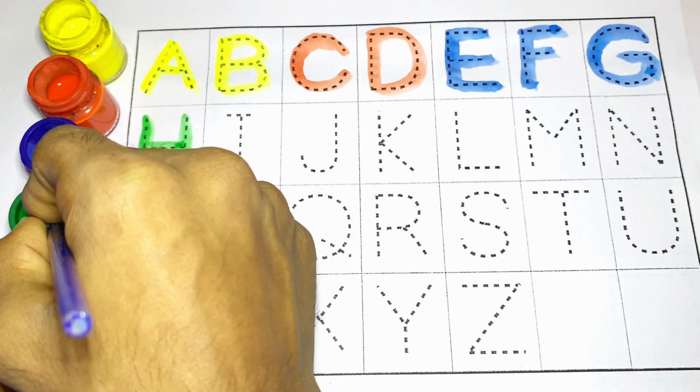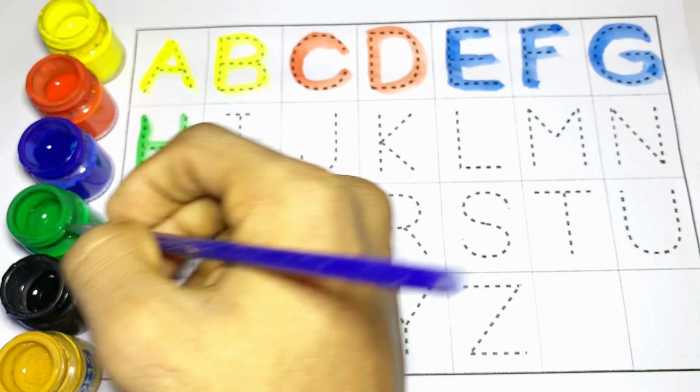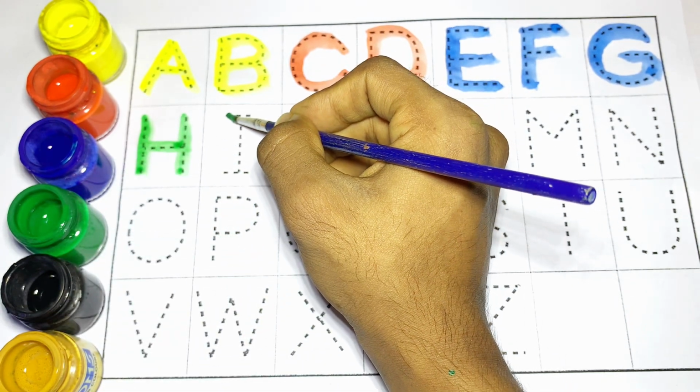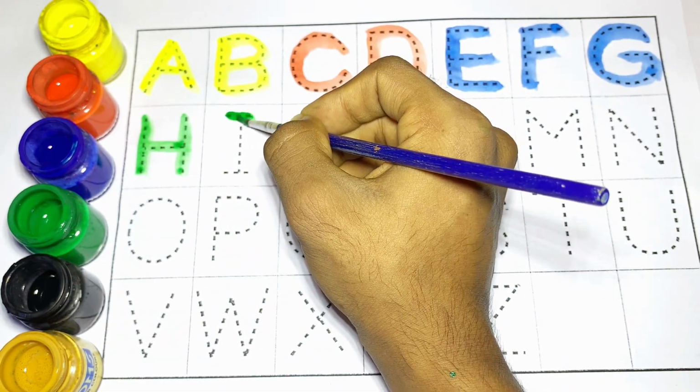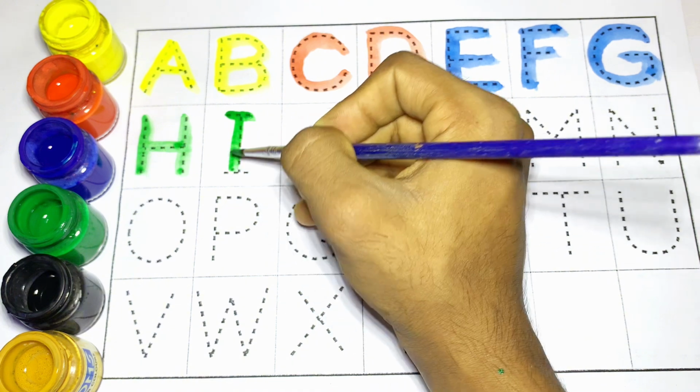Kids, again use green color and draw I. I for ice cream.